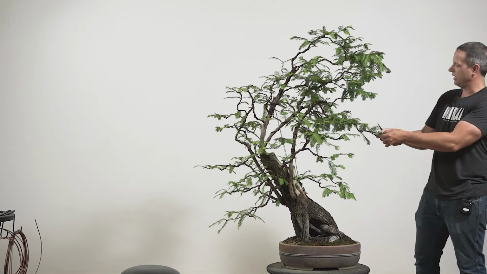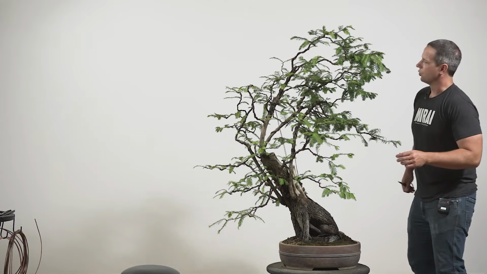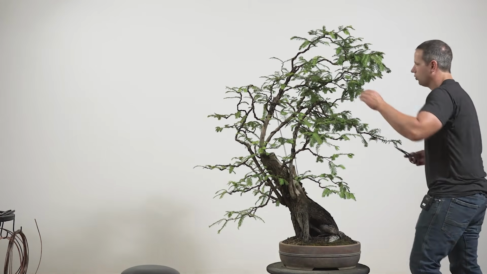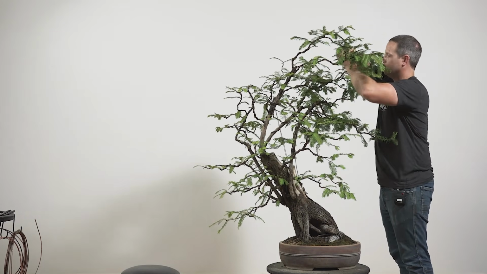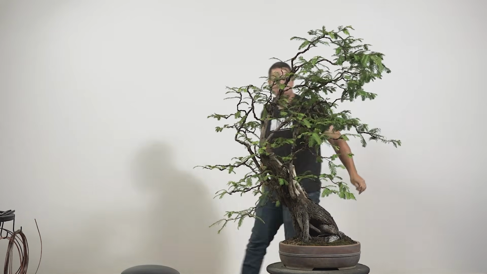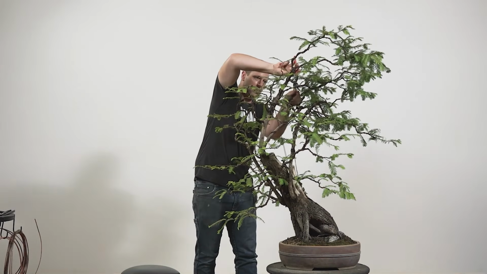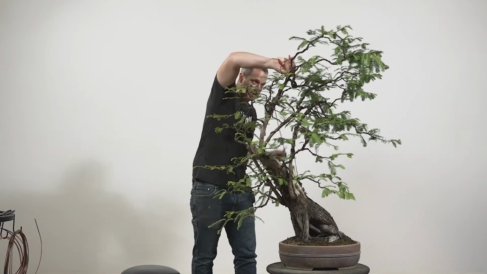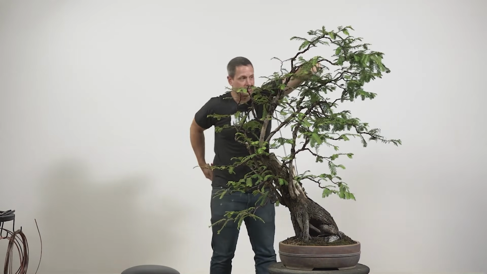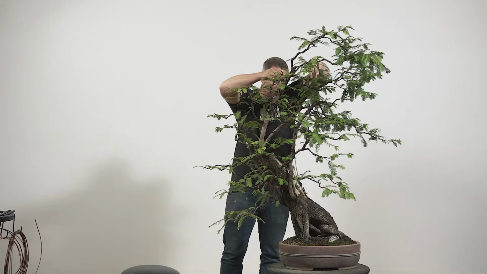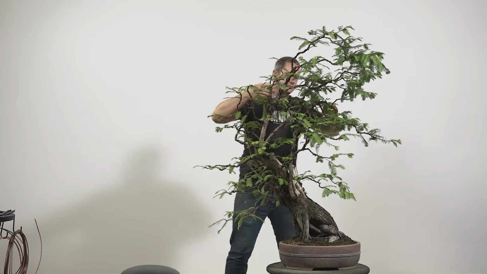Okay, this is that defining branch that we pruned already. So we're getting really, really close. Let's continue working these interior spaces. Let's see what we can get done in terms of these regions right here. Okay, so I've got some really beautiful, nice, strong pieces up in the apex here. I'm just going to take a little bit of that off. I'm going to take some of these pieces that feel a little bit leggy.